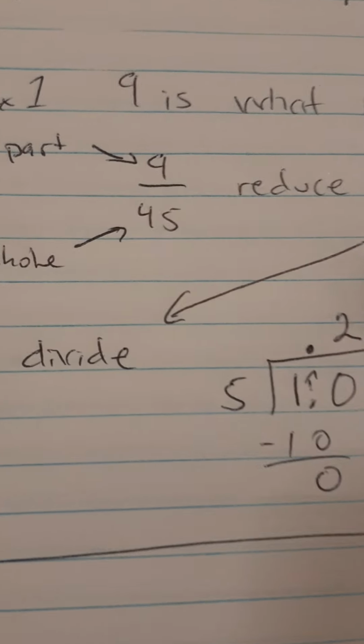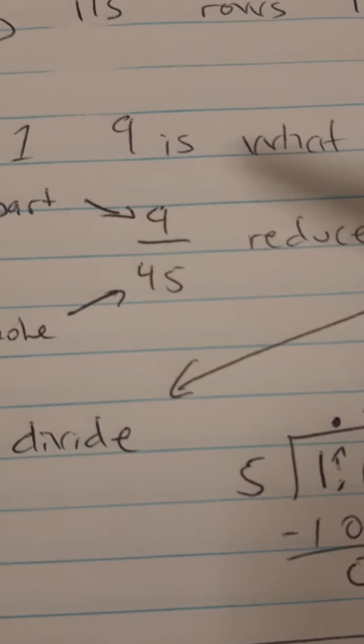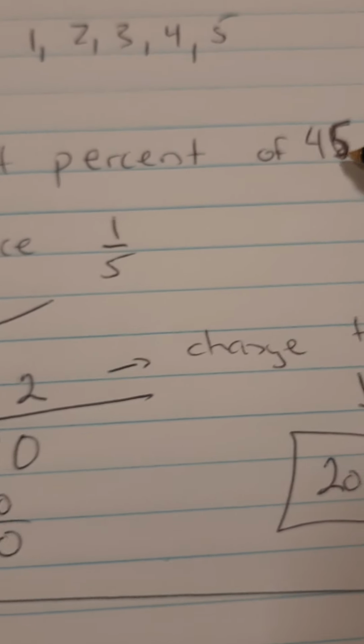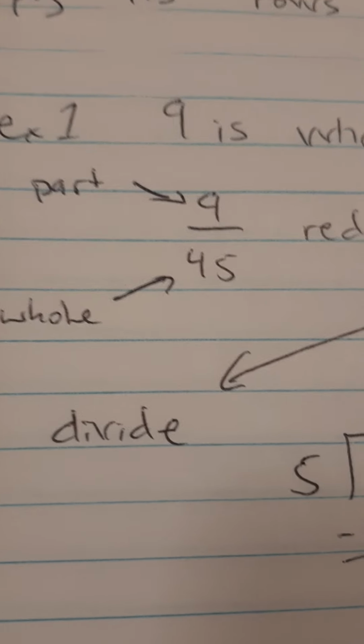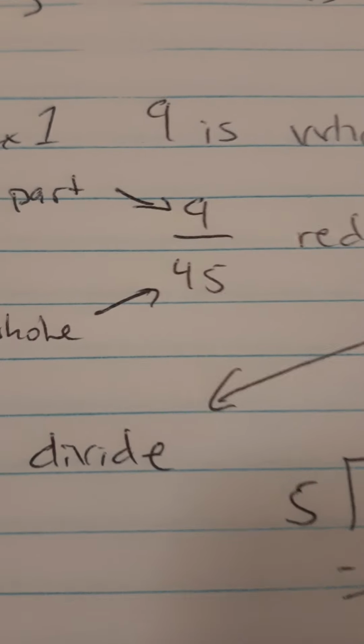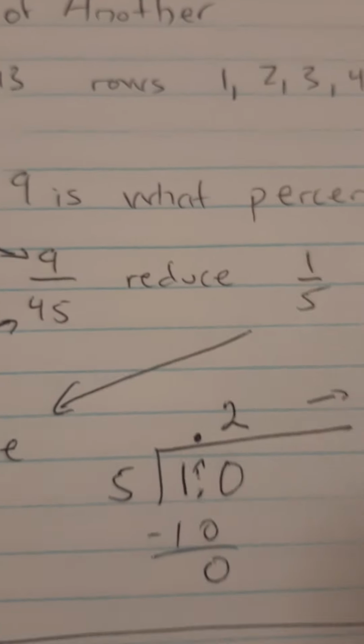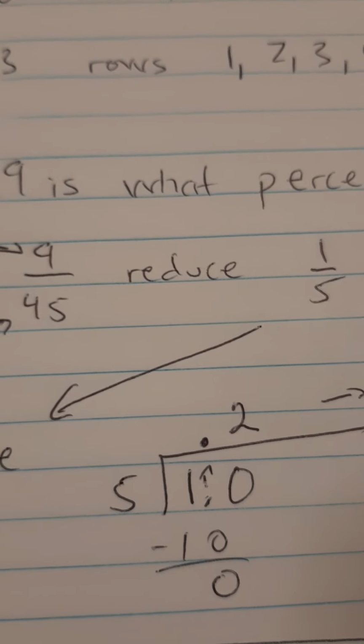Example one, and this is all found on page 113. Example one says 9 is what percent of 45? The first thing you do is put the part over the whole. So remember, when it comes to percentages, a lot of it is that 100% is the whole, right?